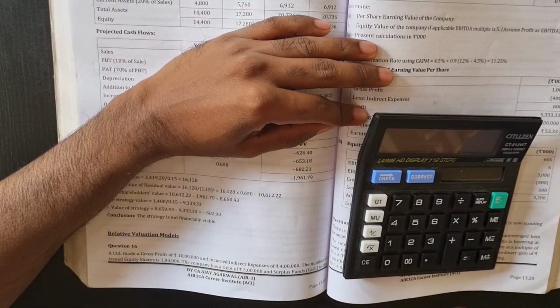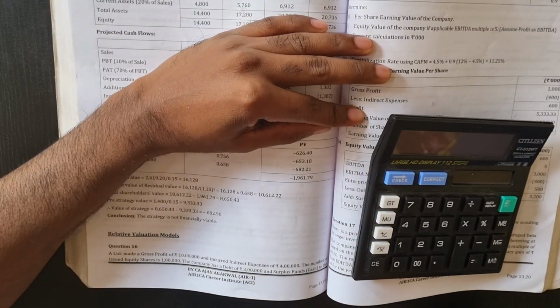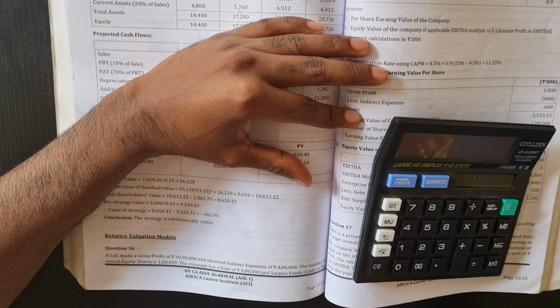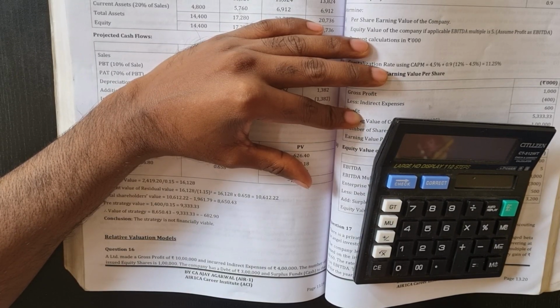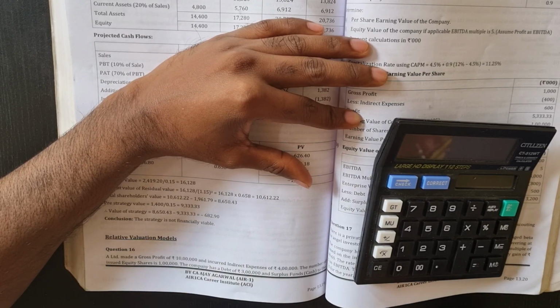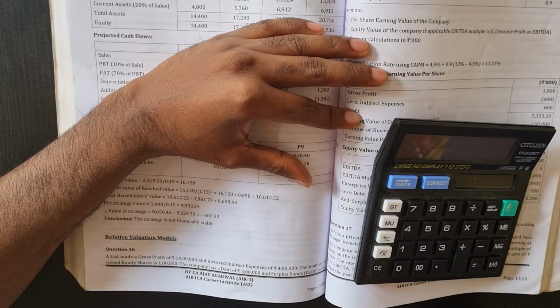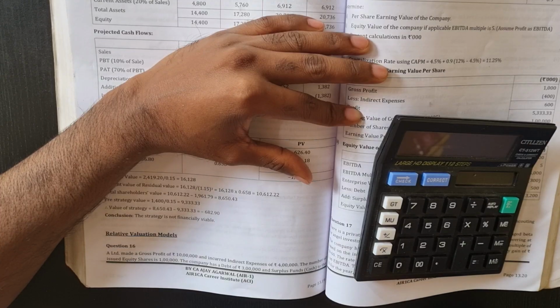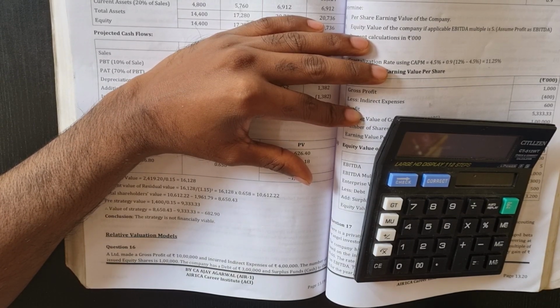Question number 16. A Limited made a gross profit of 10 lakhs and incurred indirect expenses of 4 lakhs. The number of equity shares issued is 1 lakh. So by this information, GP is 10 lakhs minus 4 lakhs, so 6 lakh is your EBIT. Gross profit minus your indirect expense gives you EBIT. And the number of equity shares is given.